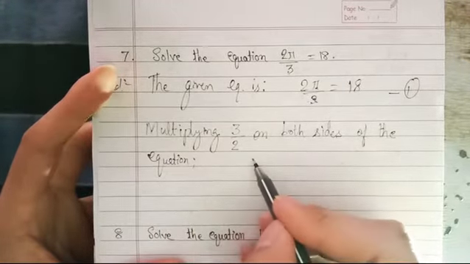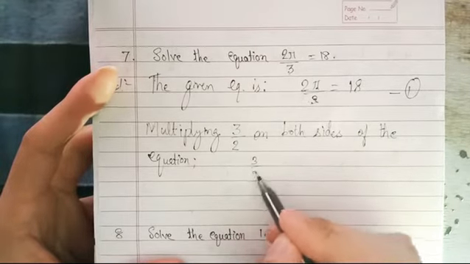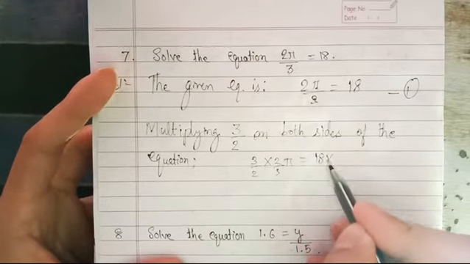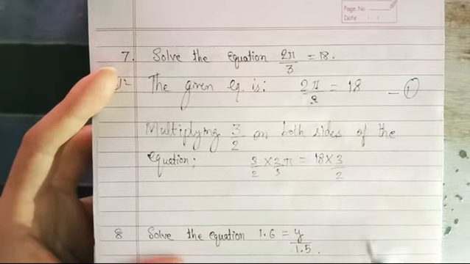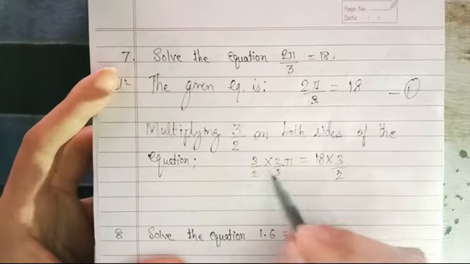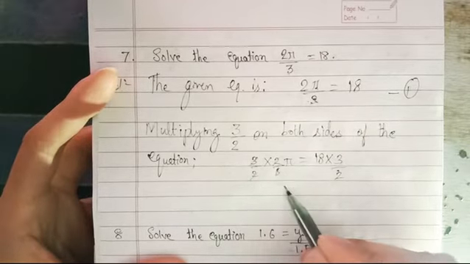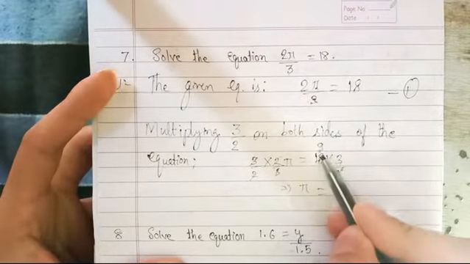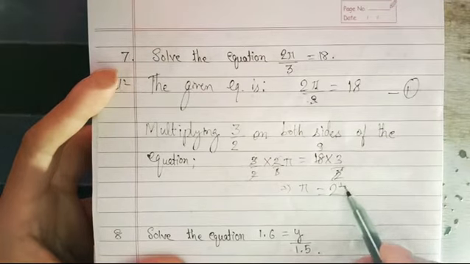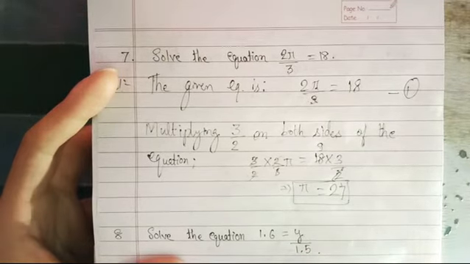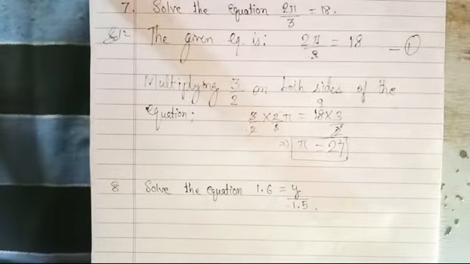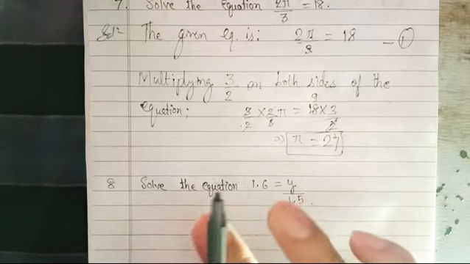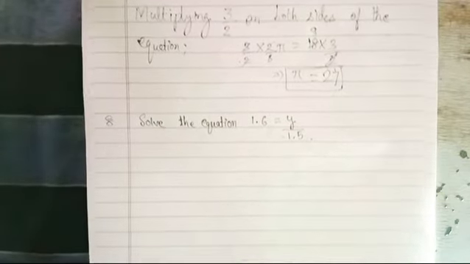So what we will get when we multiply 3 upon 2 into 2 upon 3 pi is equal to 18 multiplied with 3 upon 2. On both sides the value will multiply. So 3 and 3 cancel, 2 and 2 cancel, only pi will remain, and here 2 will divide 18 9 times, 9 3s are 27. So that will be the required answer. Okay, we can assume this pi as x also. That is also only a variable.